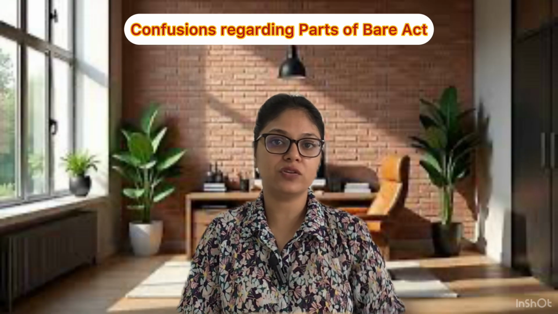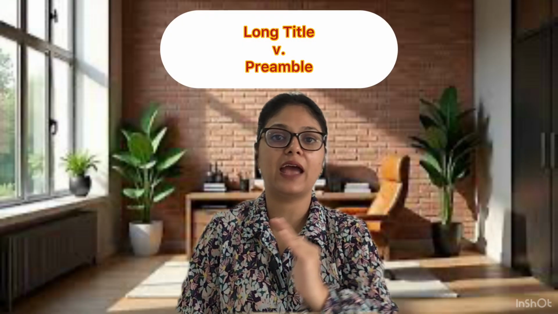Now, there is certain confusion which prevails with regard to the parts of the bare act. Let's deal with those confusions. The first confusion is the difference between the long title and the preamble. If you refer to textbooks related to interpretation of statutes, then you will find that the terms preamble and long title are discussed differently, though the matter remains the same.